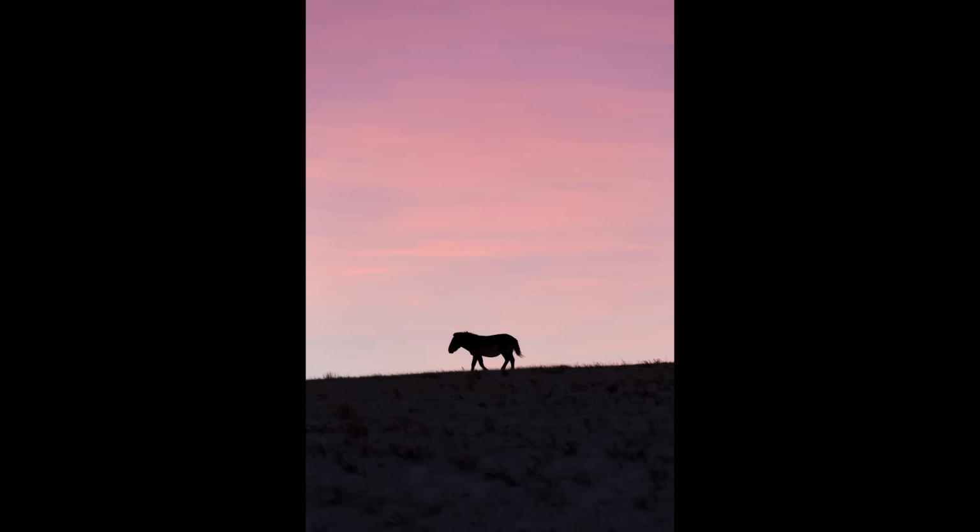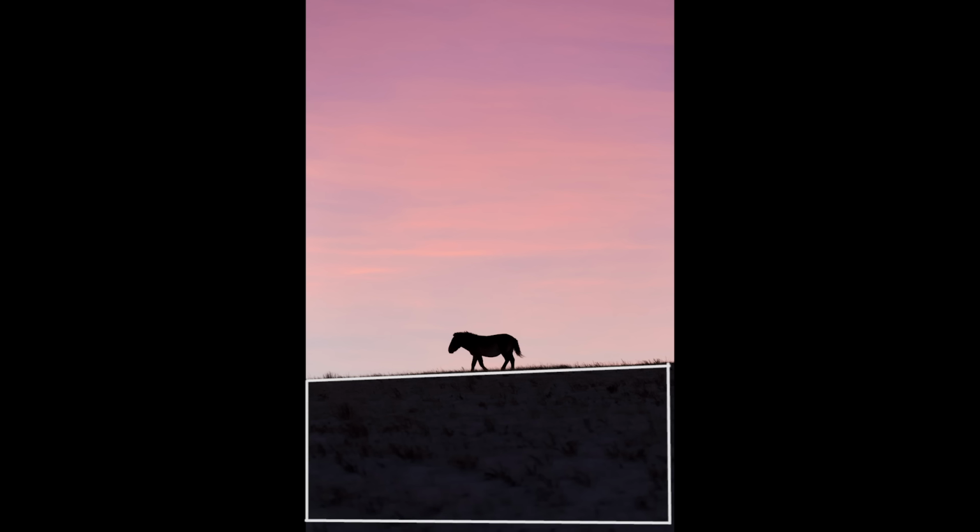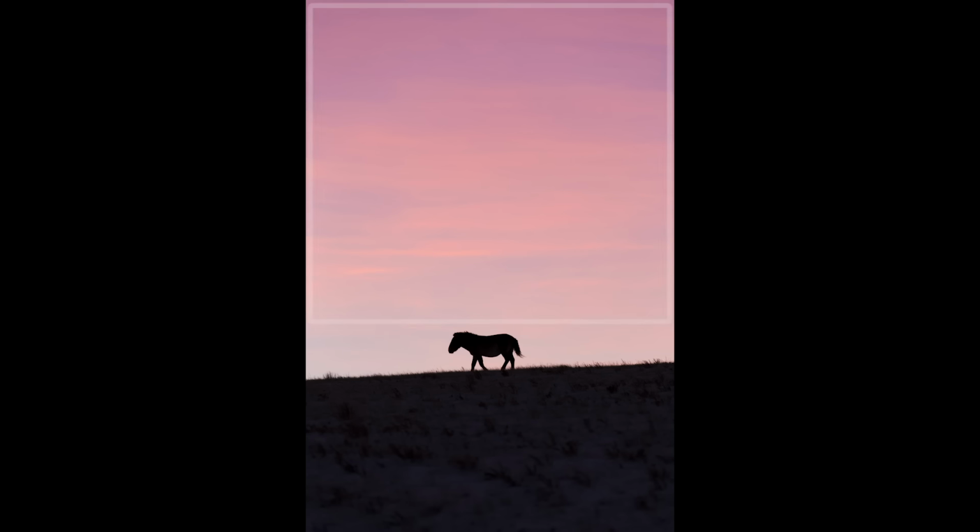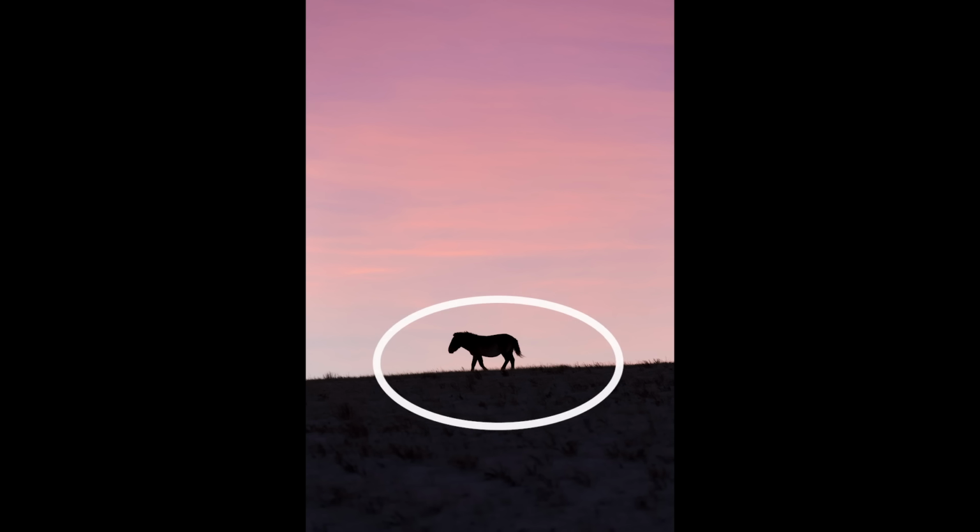In this image, you can see that the negative space is in the form of the dark, empty space at the bottom of the image and the relatively empty pink sky in the top third. The main subject matter is the horse walking across the ridgeline. By placing the horse on the line created by the classic rule of thirds, a balance is created between the dark space and the space of the sky. The negative space is balanced across the frame with the main subject.